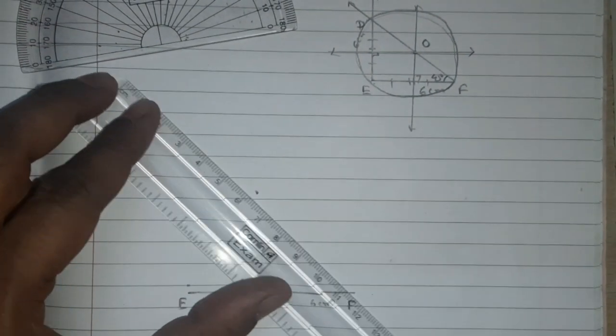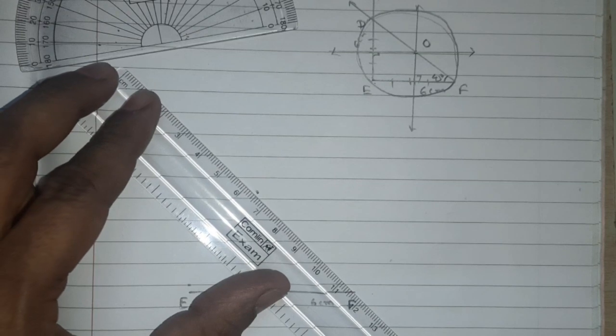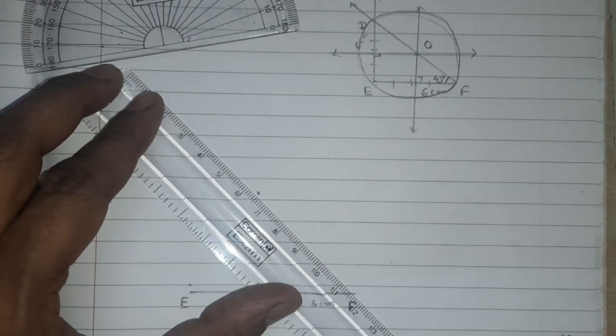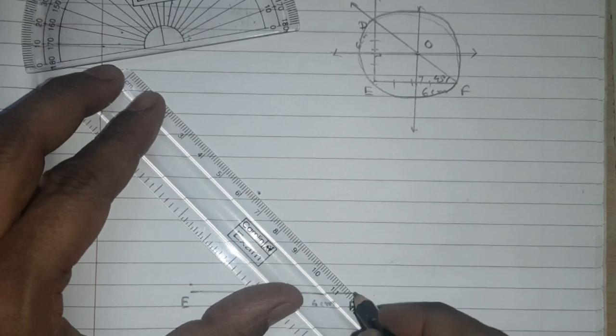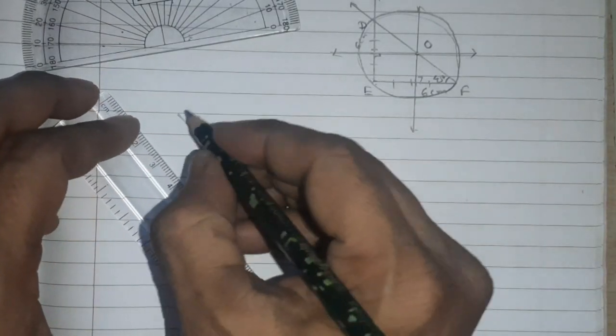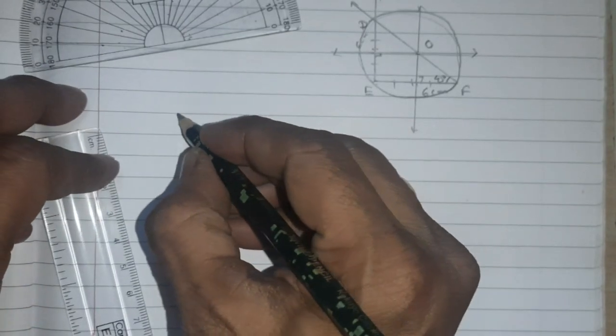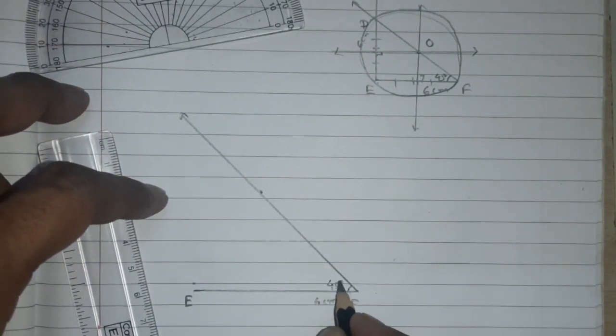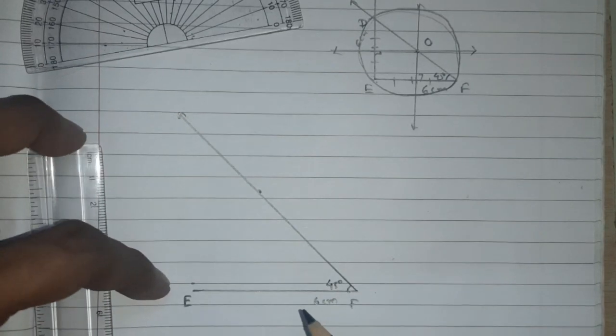Here it is 45 degree. Angle is of 45 degree. Now we have to fix the point D.